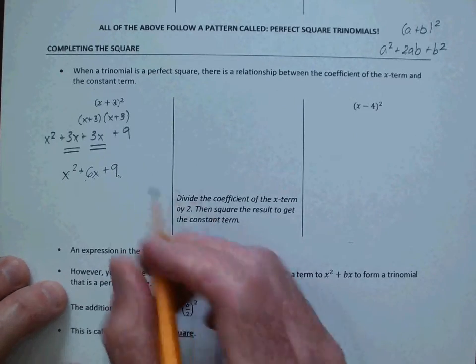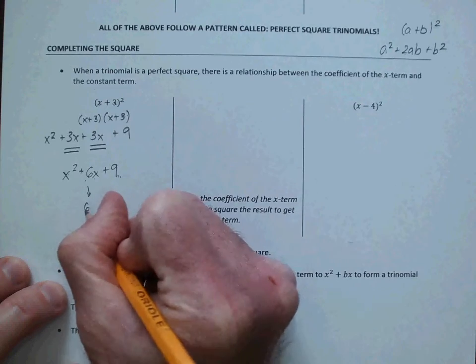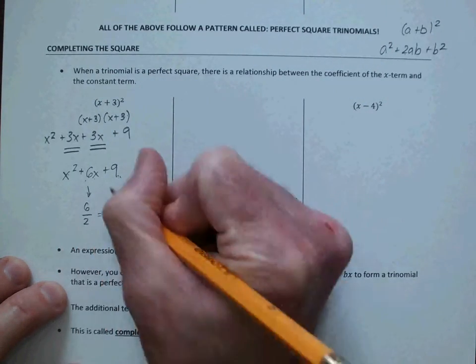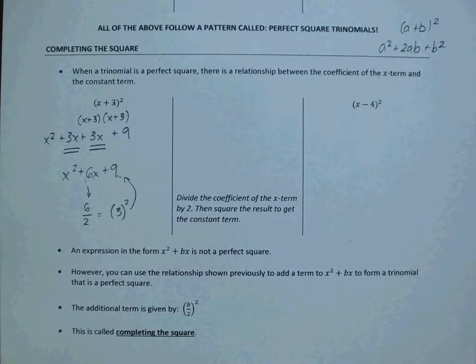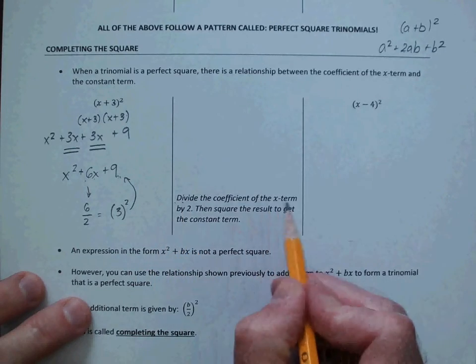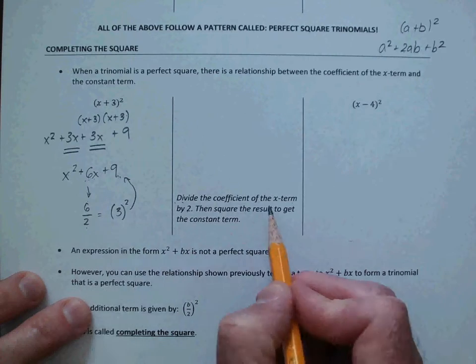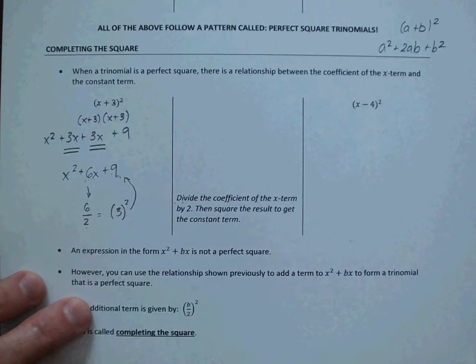So if we wanted to see what this 9 should have been, you could take this 6, divide it by 2, you will get 3, and then square it, and you get that 9. So that's a way to recover the 3 and see where the 9 comes from. So dividing the coefficient of the x term, or the linear term, by 2, that's what I just did right here. Then you square that result to get the constant term.